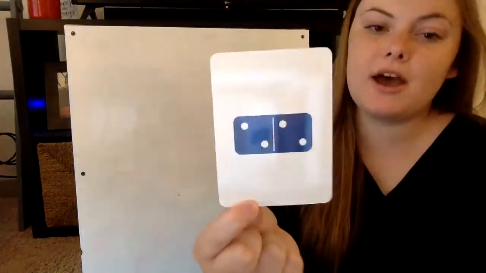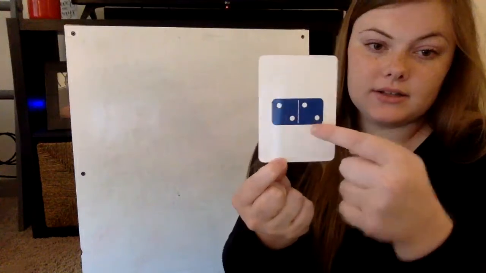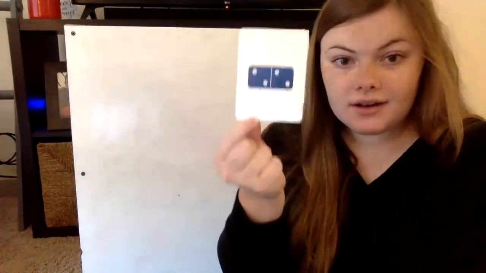And then what about this? Our domino. How many are on our domino? 1, 2, 3, 4. Good job. All of these represent the number 4, don't they?